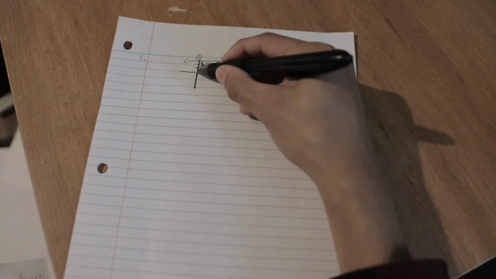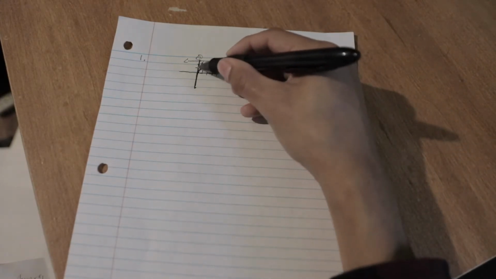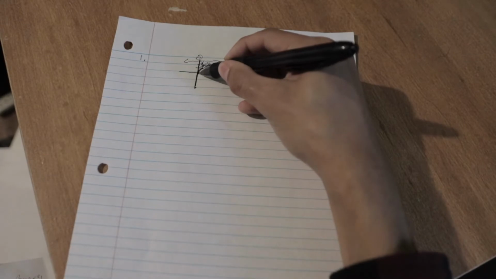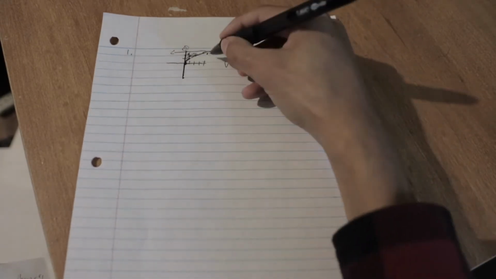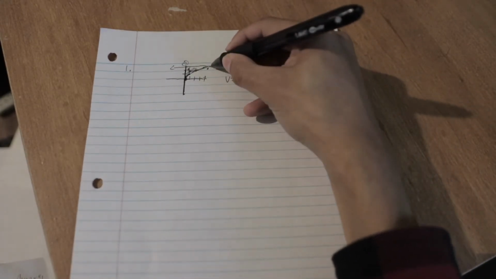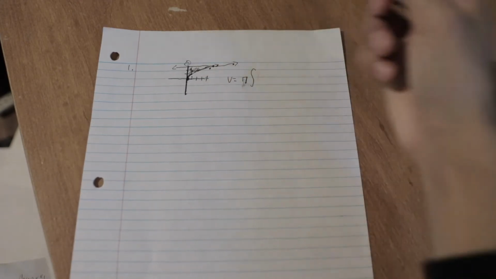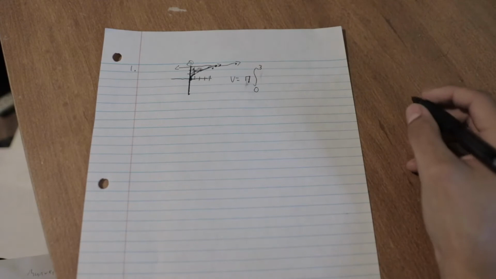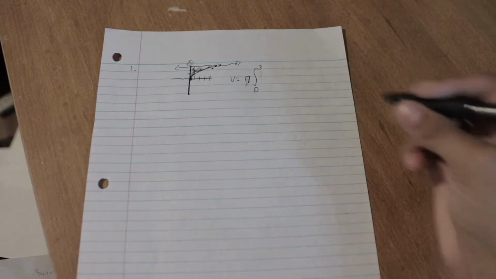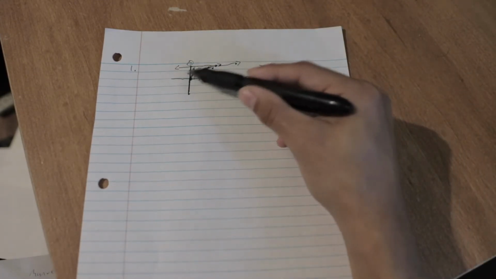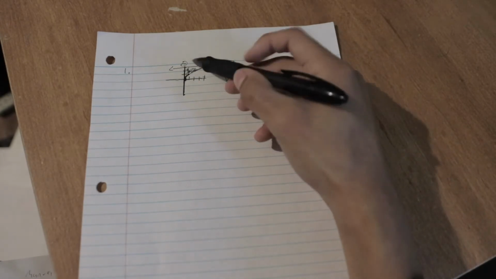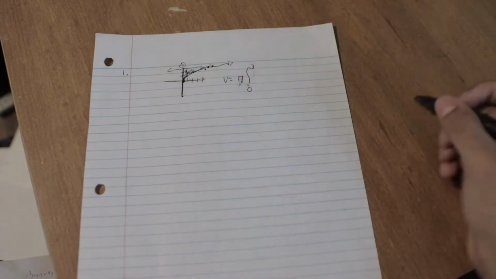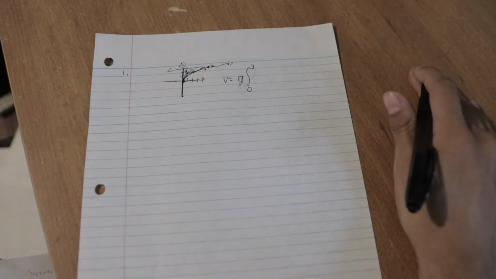So the most bottom point here that reaches x equals 0 is 0. And the most up point y value is at 3. So it's going to be from 0 to 3. And then the right function, and there is no left function, there is no gap. It's bounded to the y-axis, so we're not going to subtract anything.